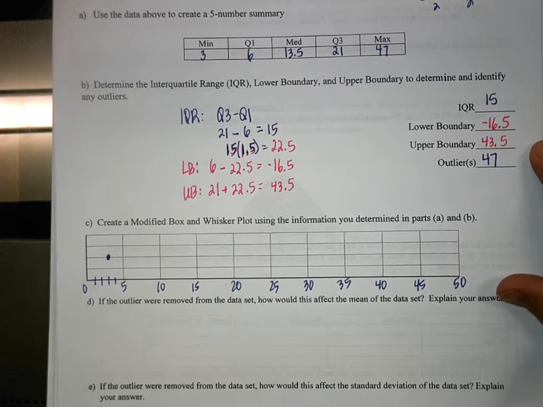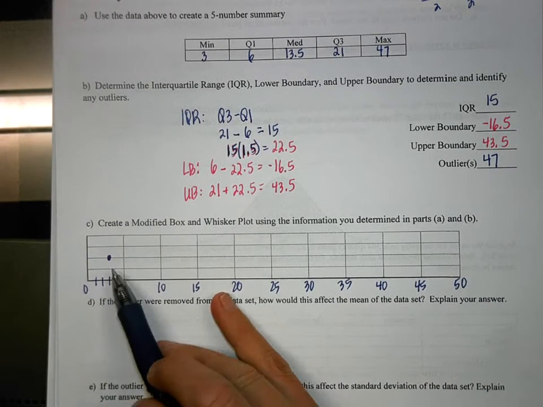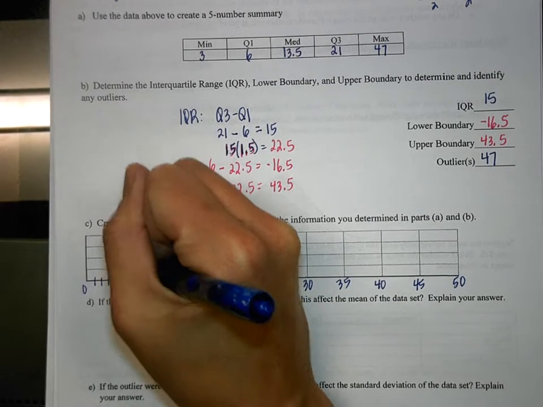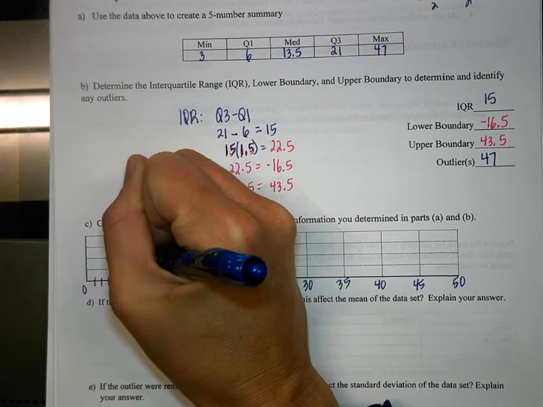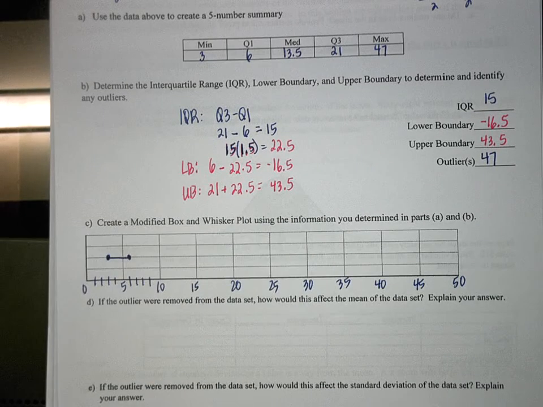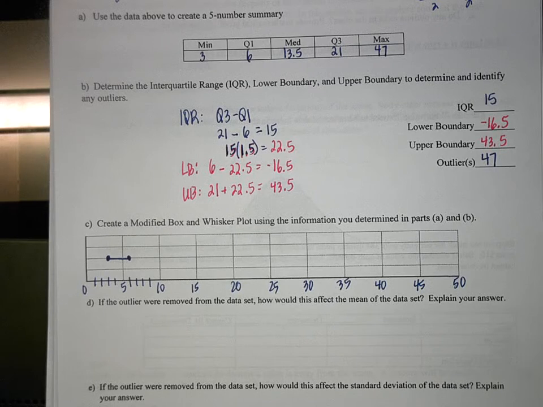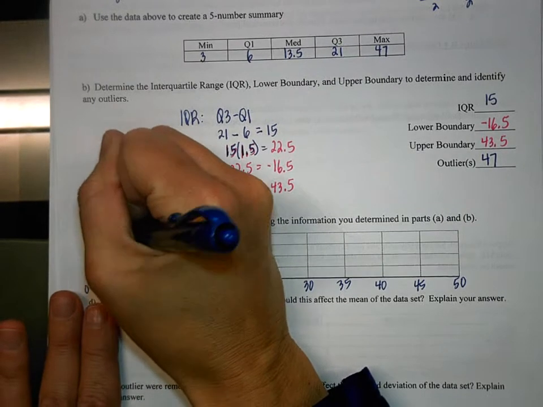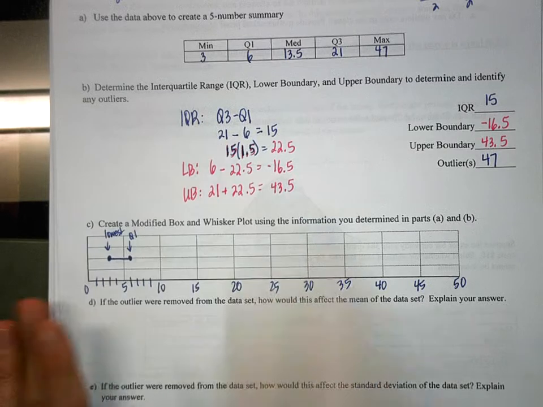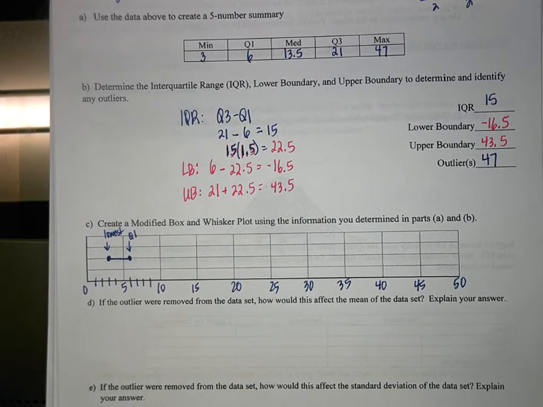Okay, so next we are going to mark our Q1 value, which is at 6. So we'll make a mark here. And remember that you always connect your lowest value with your Q1. That's one of my whiskers. So I did my lowest and my Q1. And again, if you want to label these, you can. So this is going to be lowest. This is Q1. Okay, next we're going to put our median. And our median is at what? 13.5.